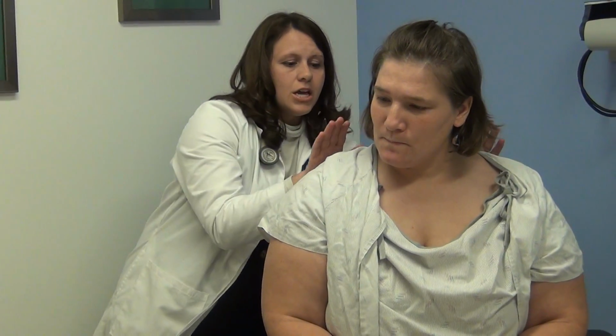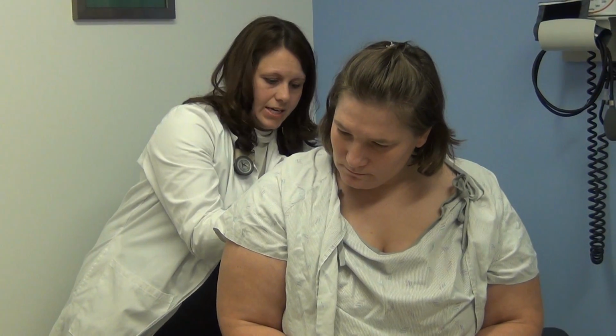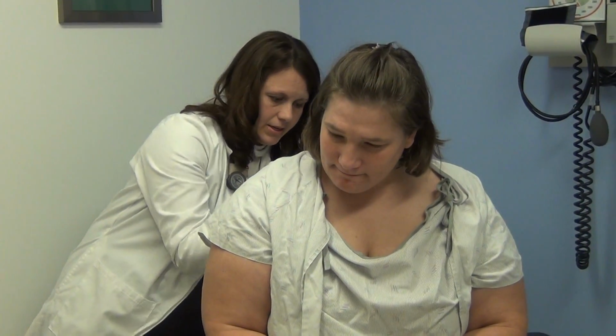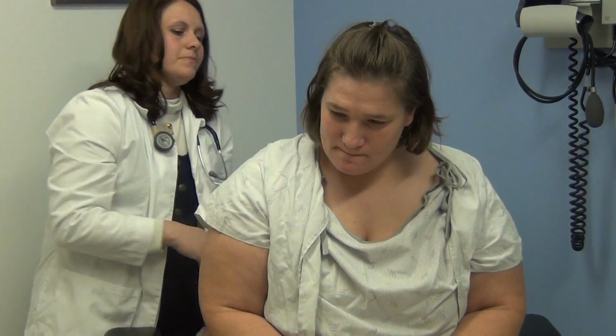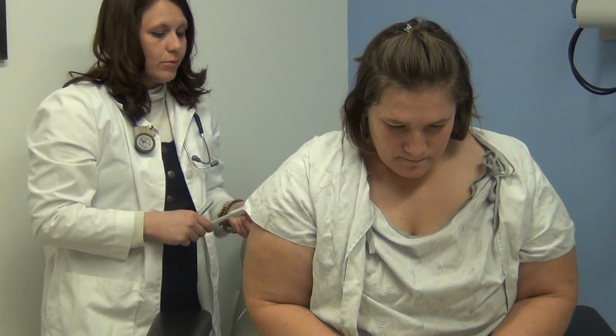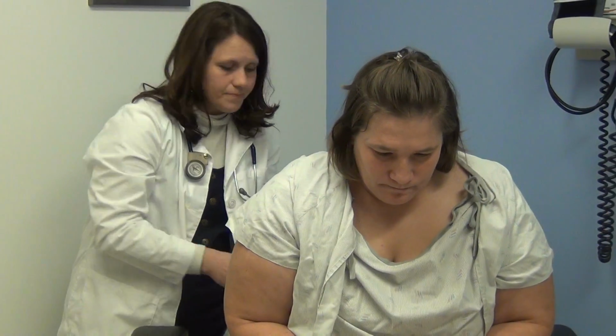And then we also want to check for tactile fremitus. So I'm going to place my hands on the patient over where the patient's lung fields would be and have her say 99. 99. And again. 99. Perfect. At this point, I will also get my magic marker and my ruler, and we'll check for a diaphragmatic excursion.